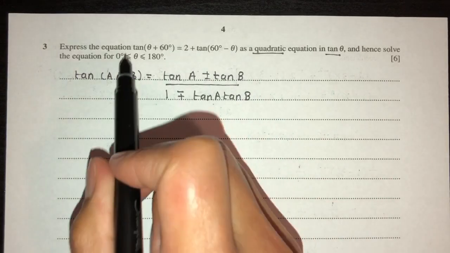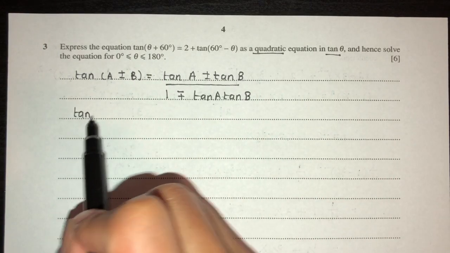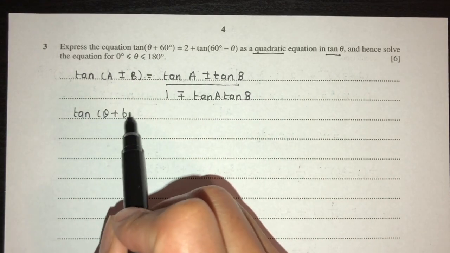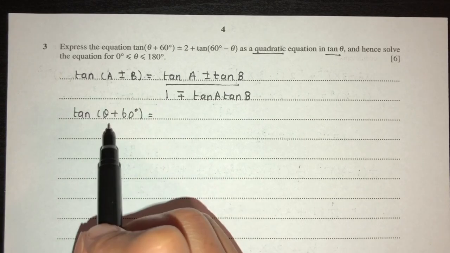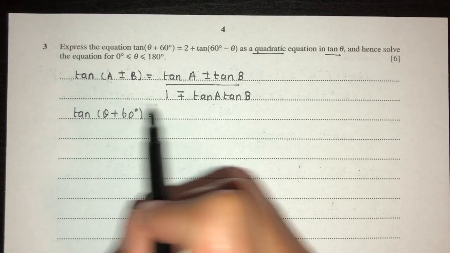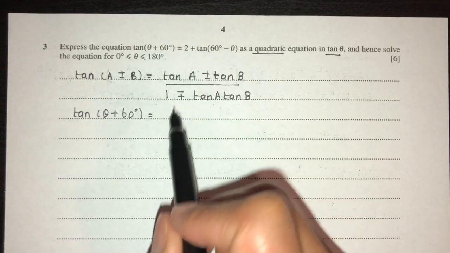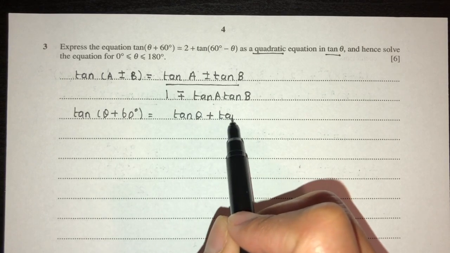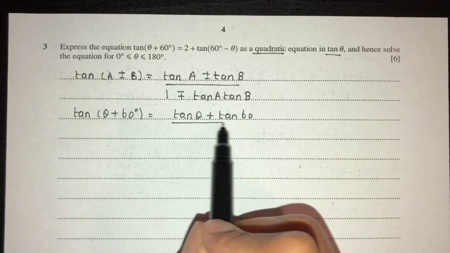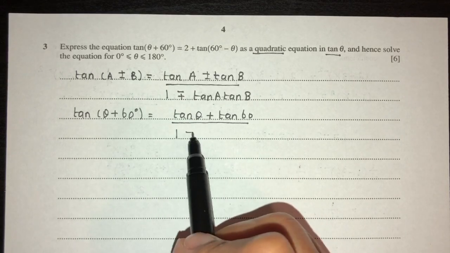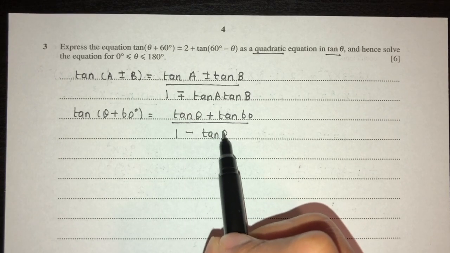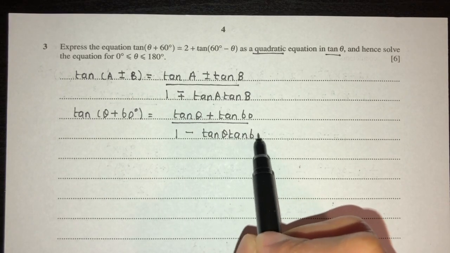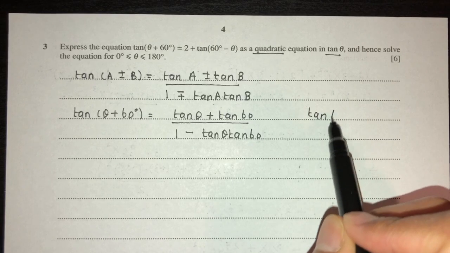Okay, so basically the first one is tan of theta plus 60. First one is a, this is b, this is plus, so we have to use plus. It will be tan of theta plus tan of 60 over 1 minus tan of theta and tan of 60. Now what is tan of 60?